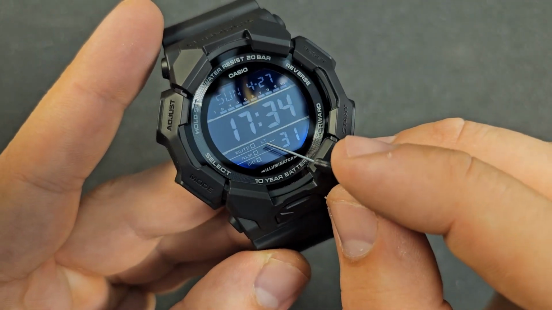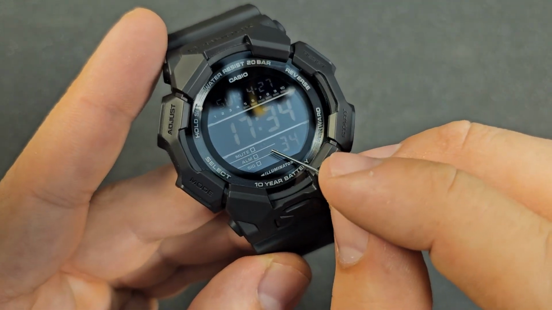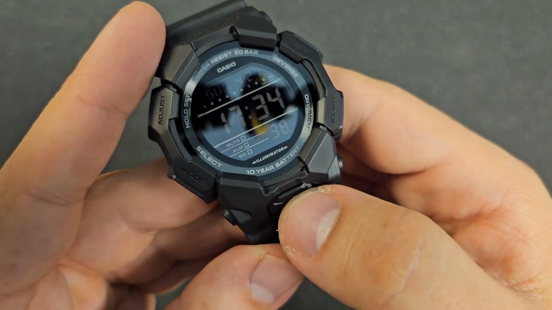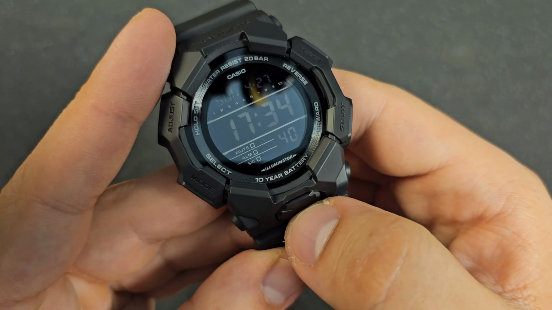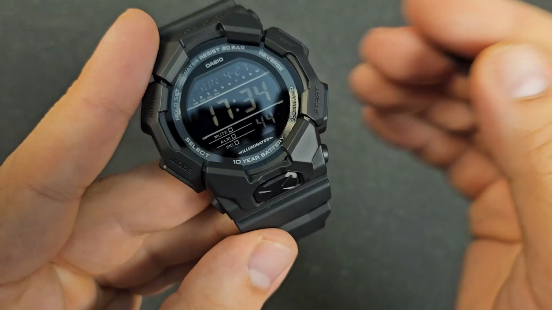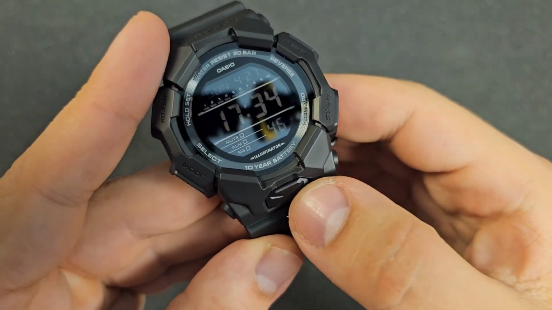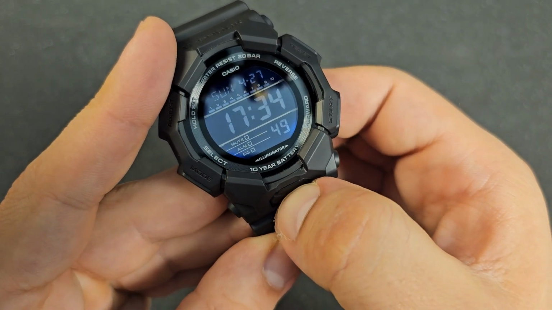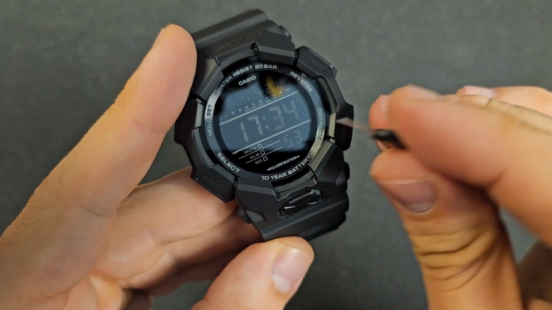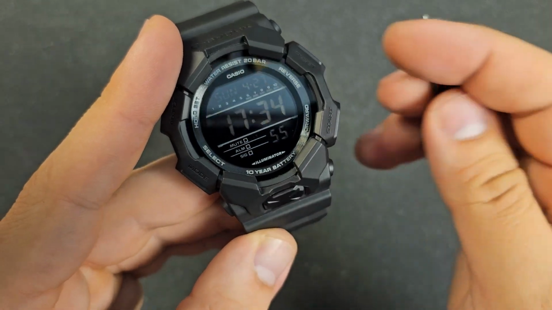Since these negative displays are pretty bad, I hope you can see, but it's turned on. To turn it off, press and hold the illumination button for about 3 seconds, and LT should disappear. There it is. To turn it back on, simply press and hold the same button for 3 seconds and LT is turned on.